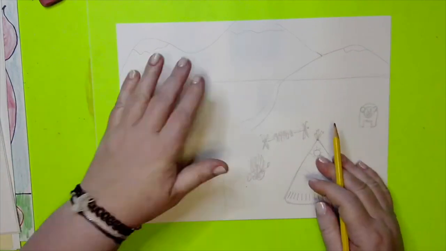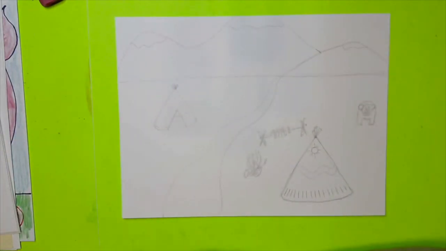And then we'll add color next week. But for this week, I really want you to focus on these cones and drawing these teepees for your Native American landscape. All right, can't wait to see what you come up with.